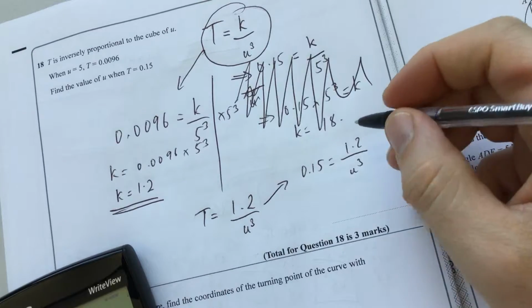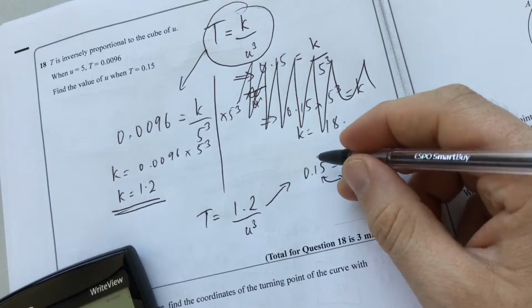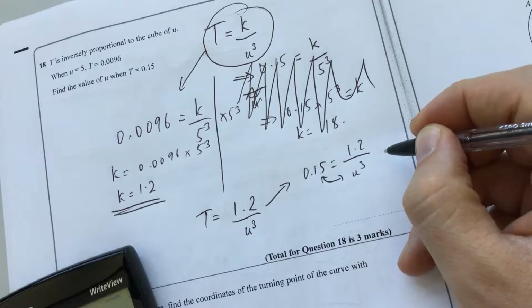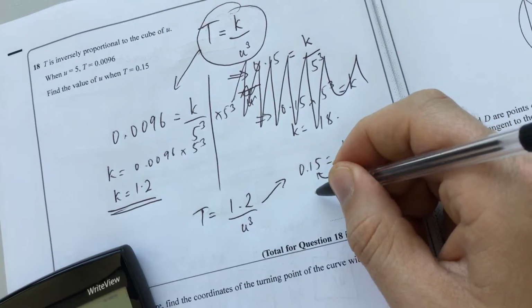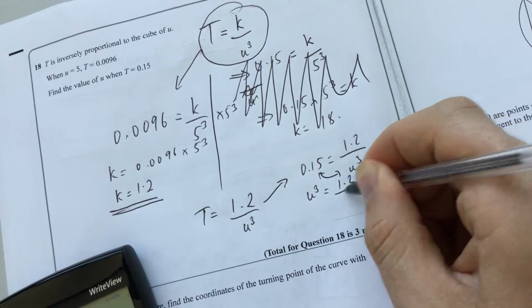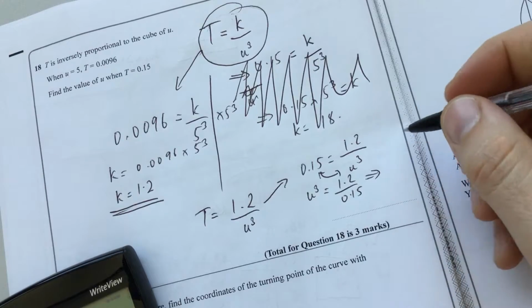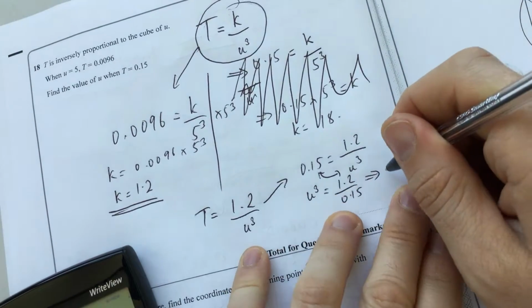What we need to do now is rearrange this, so they're going to trade places. Okay, you can times by u cubed and divide by 0.15, but they will swap places. So u cubed equals 1.2 over 0.15. And then to find u by itself, we're going to cube root. So we just do the inverse of that.